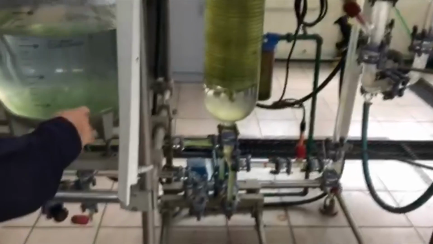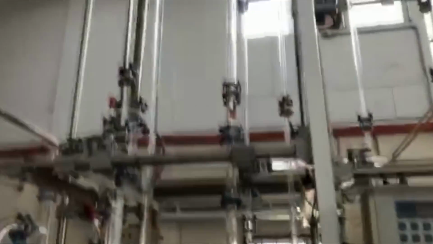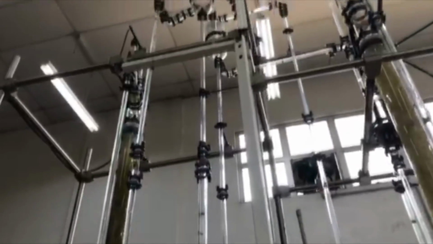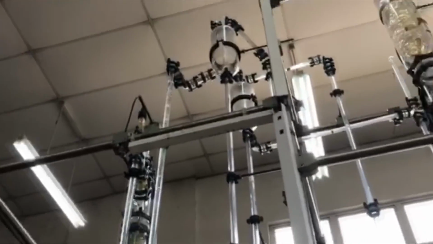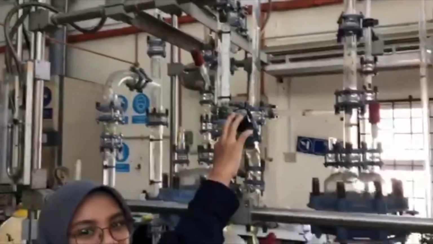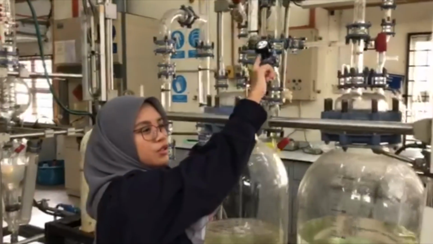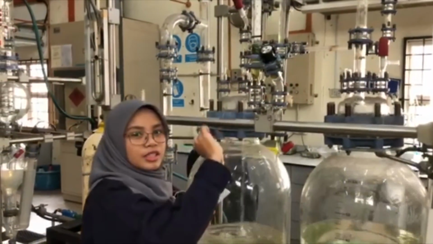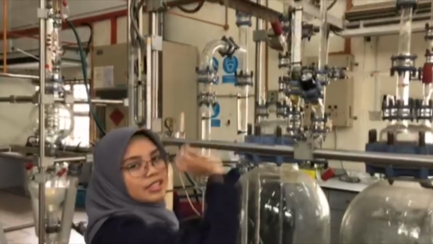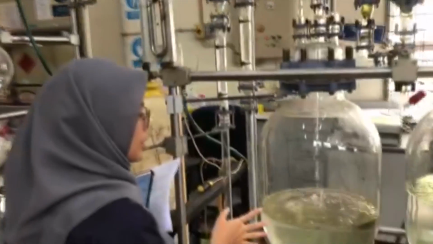After it flows to the pump 1, the water will be transferred to the tank B3 up there. So from tank B3, it will travel along the pipeline to this control valve. And this control valve will be used to control the flow meter of water to be delivered to the absorption column. Okay, this is for the water.